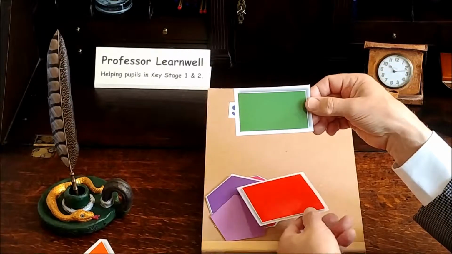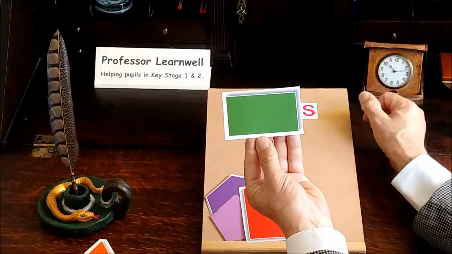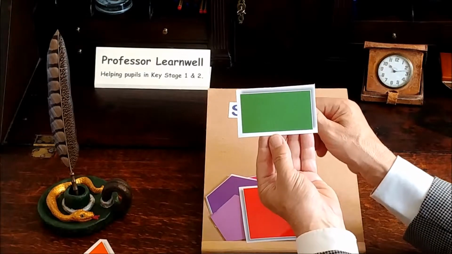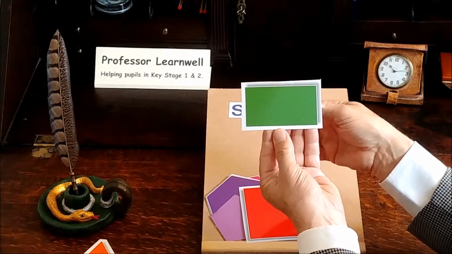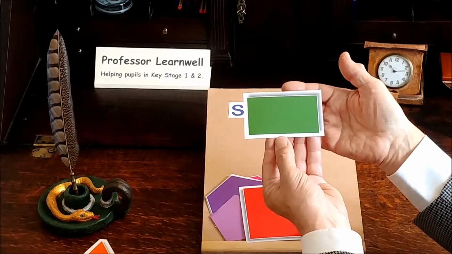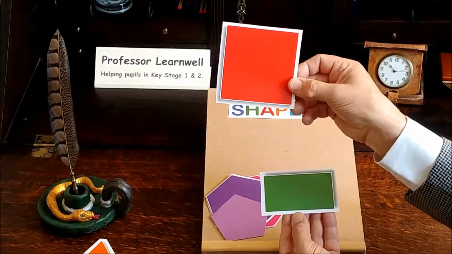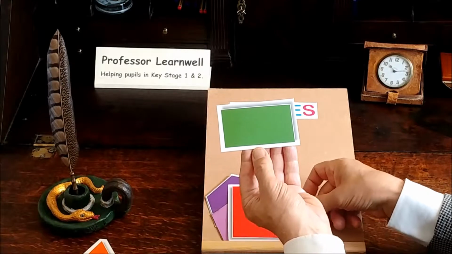Let's start off with this rectangle first. The name of this rectangle is an oblong. To some teachers that might seem an old-fashioned word, but it's useful to describe this type of rectangle as an oblong. Then it differentiates it from the square, which we'll come to in a moment.